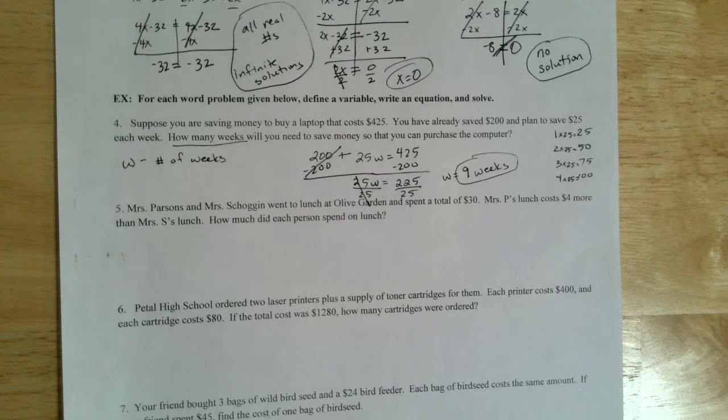Okay, so number 5. Mrs. Parsons and Mrs. Scoggin went to lunch at Olive Garden and spent a total of $30. Mrs. P's lunch cost $4 more than Mrs. S's lunch. How much did each person spend on lunch? Okay, so we're looking for two things in this equation. We're looking for how much both people spent on each lunch.